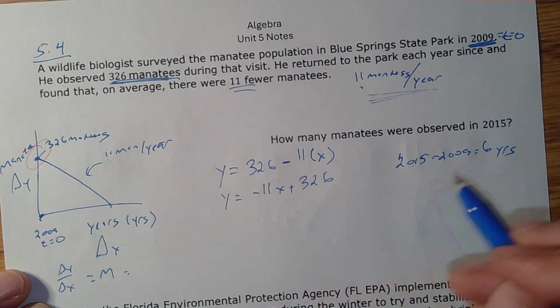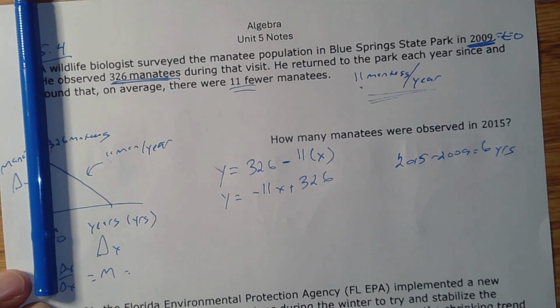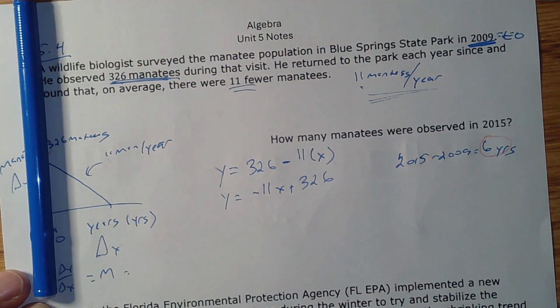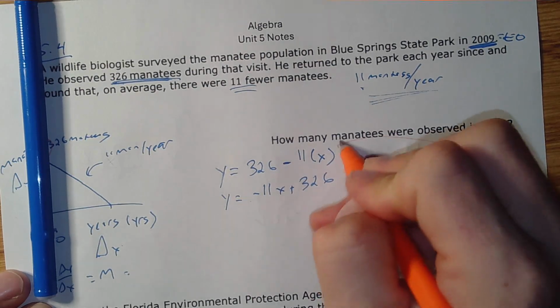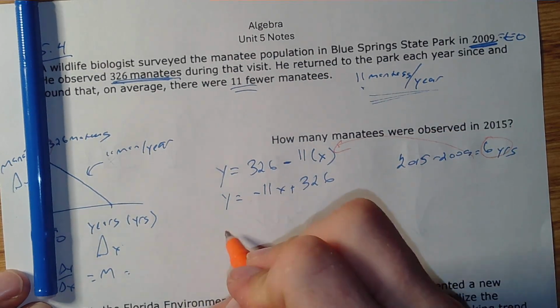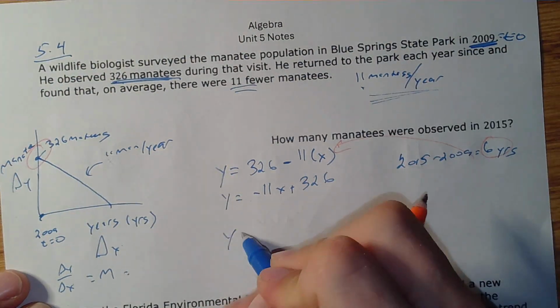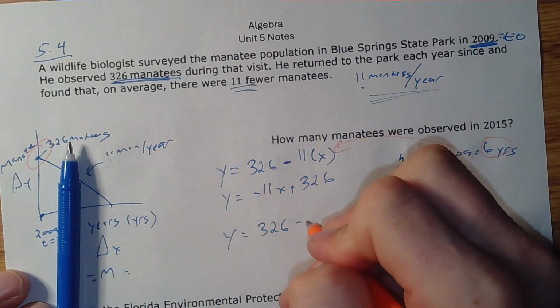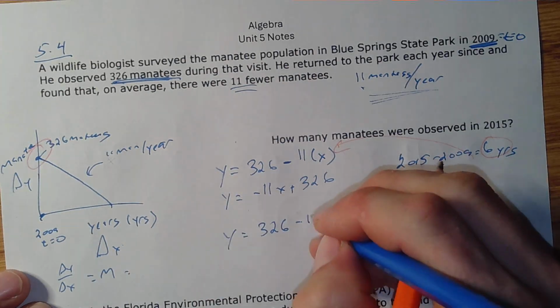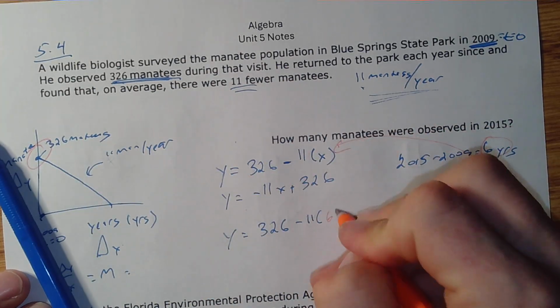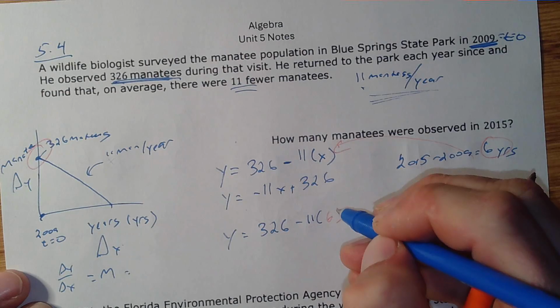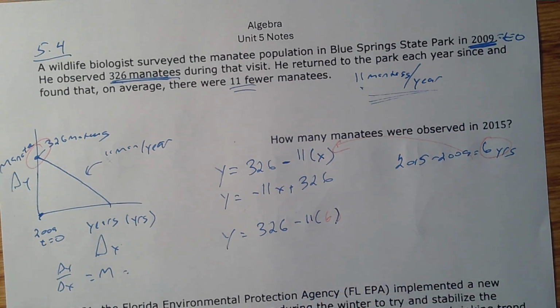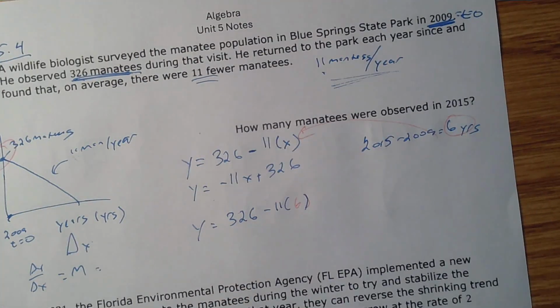Okay, so we're going to plug in 6 to my function, and it'll say, hey, y equals 326 minus 11 times 6. Right, so in those 6 years, right?